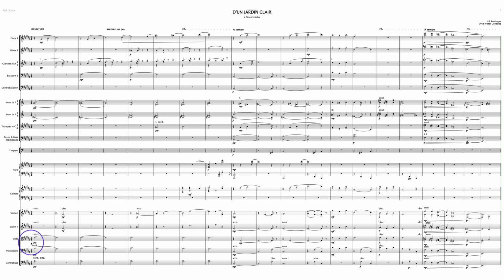So here is a way of rethinking your dynamics at the very beginning. Leave the horns at pianissimo, then everybody else should play piano, including your soloist, your clarinet player, your first flute. And you don't have to say flute one. If there's only a single flute, then just write flute. If there's only one oboe, just write oboe. Same thing with bassoon. But clarinet in A, 1 and 2, that's fine.